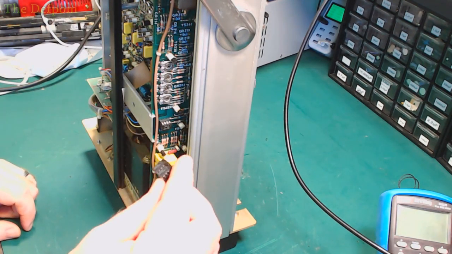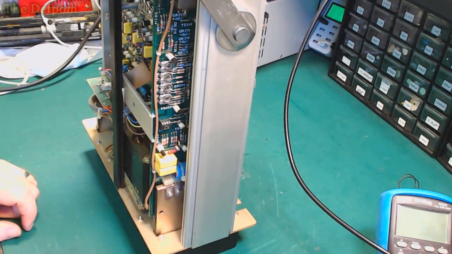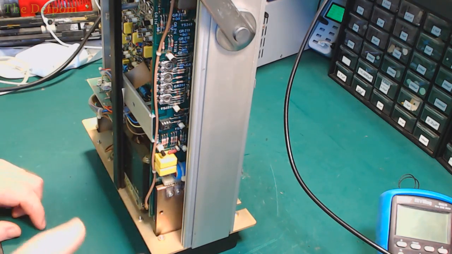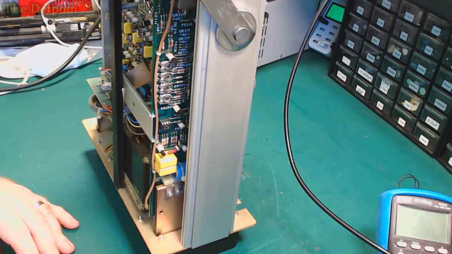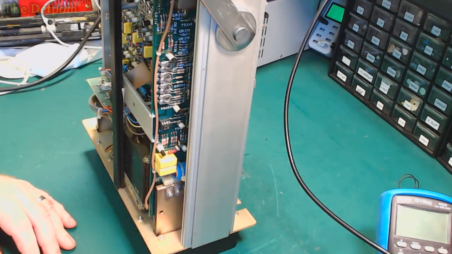Okay, so I've got some UA741CP op amps here. So I'm just going to use one of them. I'm just going to pop one out, swap it out, see if anything changes, and let's do that for each one until either it fixes itself or nothing changes. If nothing changes, I know it's none of those, and I'll have to look a bit deeper.